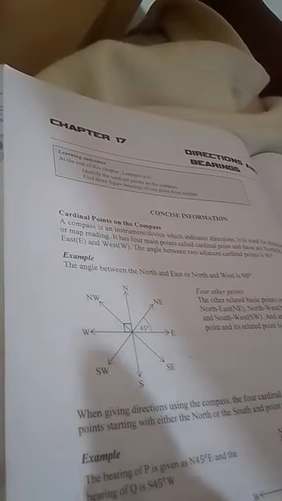And the bearing of Q is South 45 West. They made a mistake with 30, it's supposed to be 45 as well. Q is on the west side.